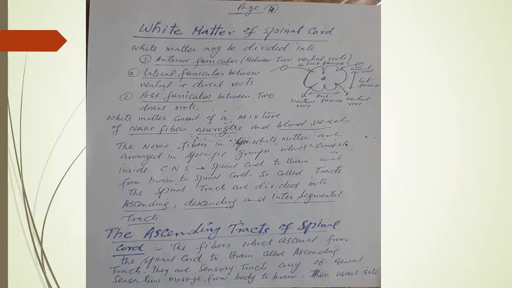White matter consists of a mixture of, what is the definition of white matter? A mixture of nerve fibers, neuroglia and blood vessels. You must know that the nervous system has two types of cells only, that is the neurons and neuroglia. So it is not the neurons over here, it is the nerve fibers, which are the axons of the neurons, a collection of axons plus neuroglia and blood vessels.